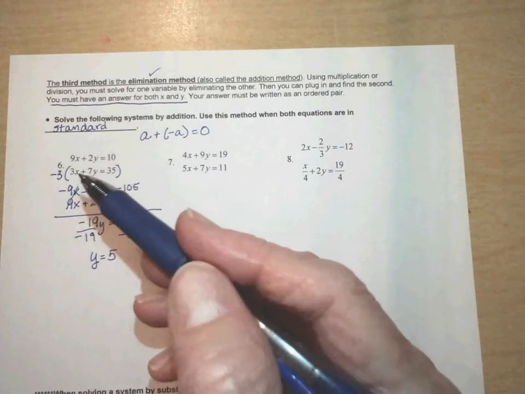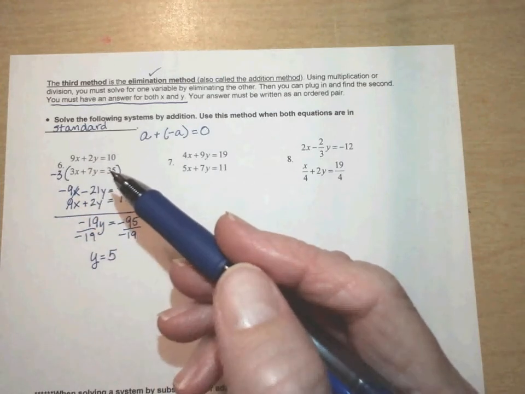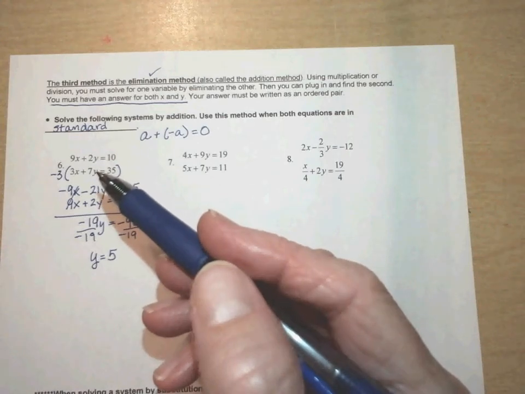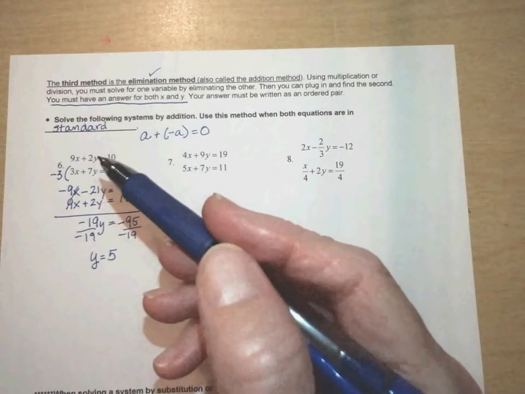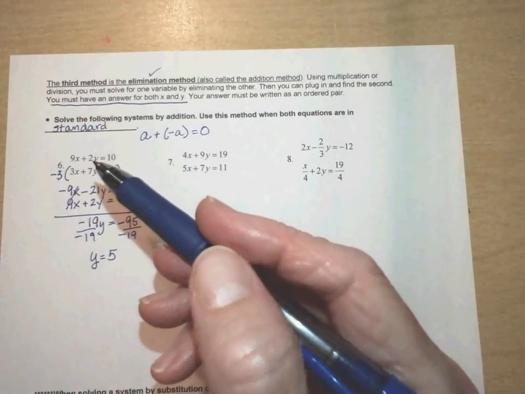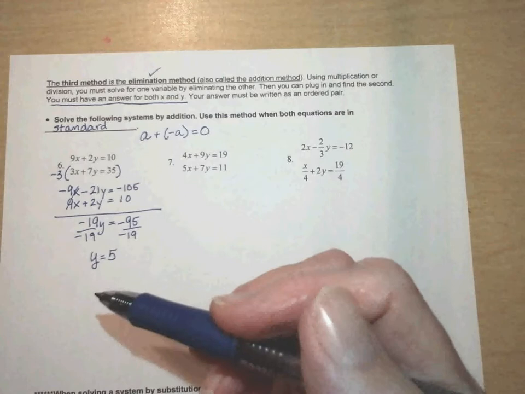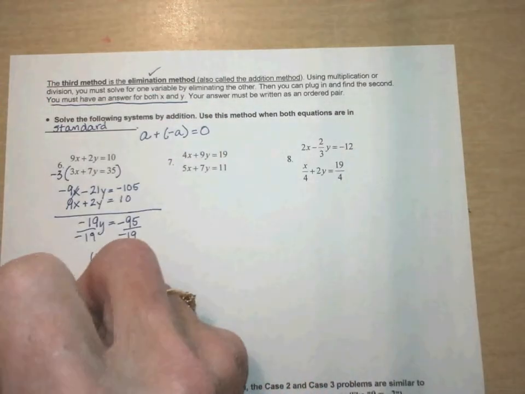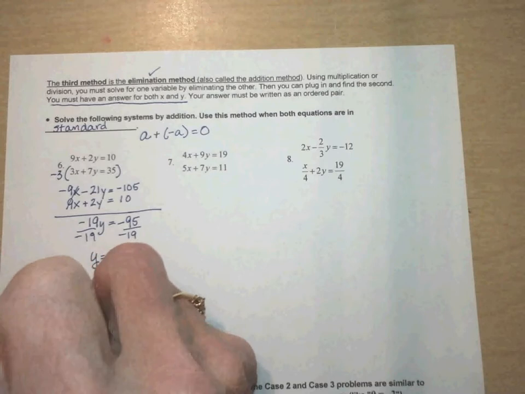I sometimes will pick the ones that have smaller numbers in it. It just kind of doesn't really matter. But I'm going to put the 5 in where I see a y. So either I'm going to put the 5 in here next to the 7, or I'm going to put the 5 in here next to the 2. It won't matter, and you should get the same answer regardless of which one you use. I'll just go ahead and stick it in the top one.